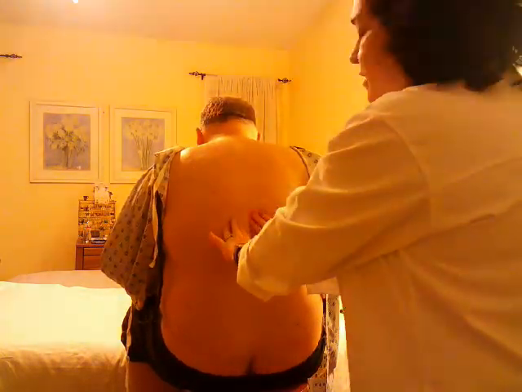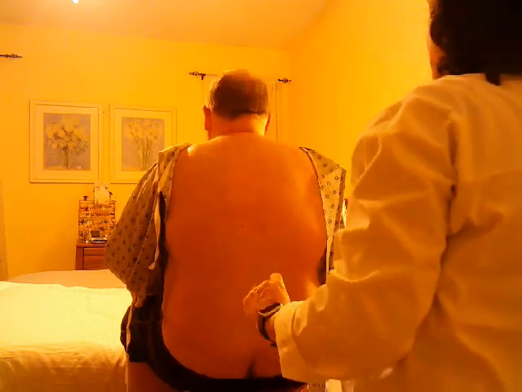So now I'm just going to feel your spine. If you can just lean over just a little bit. Just palpating your spine. There's no evidence of scoliosis. Paraspinal muscles are firm but not excessive. I'm going to palpate your costovertebral angle here. Just tap it a little bit. Tell me if you have any discomfort. Good. There's no discomfort in the costovertebral angle.